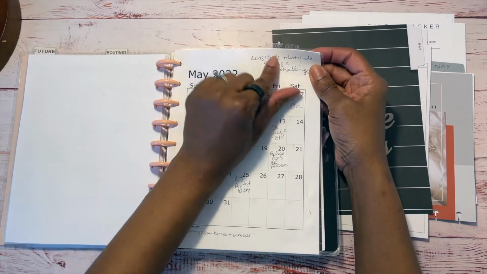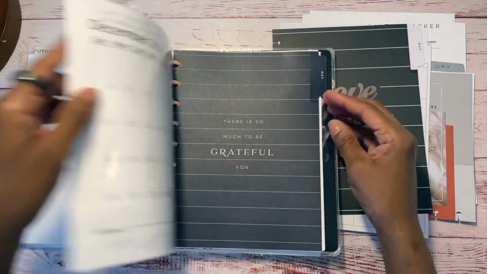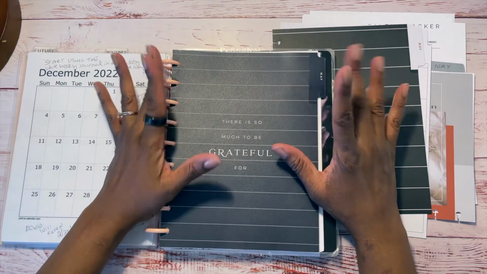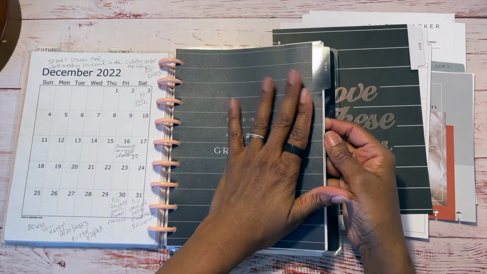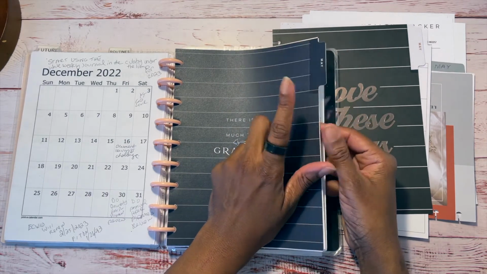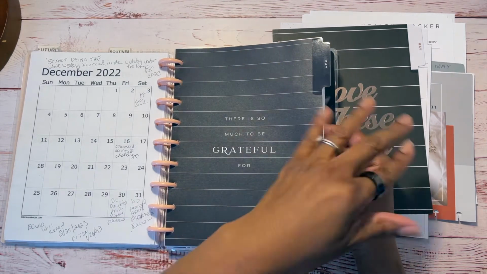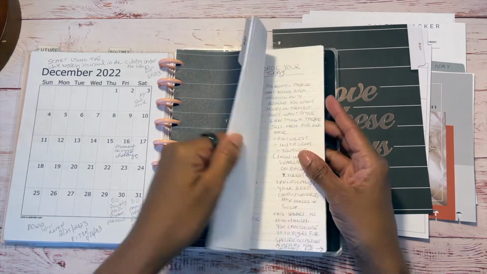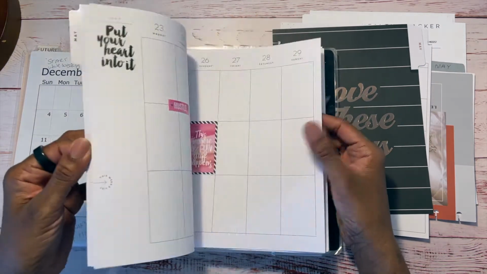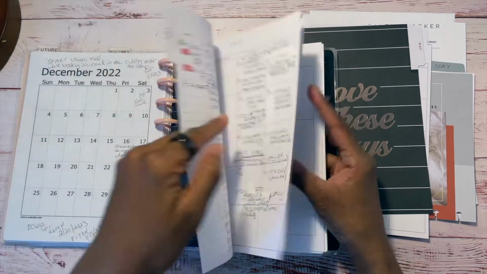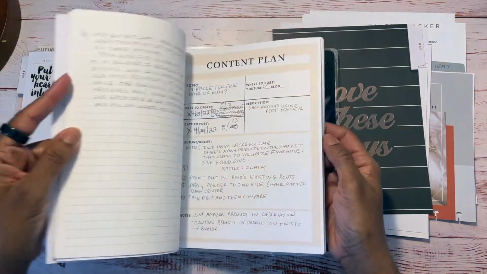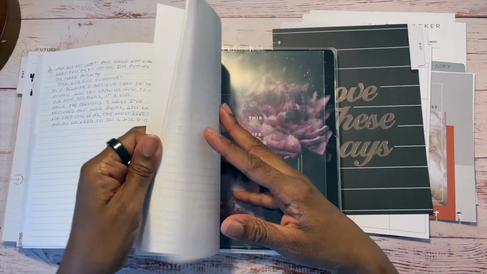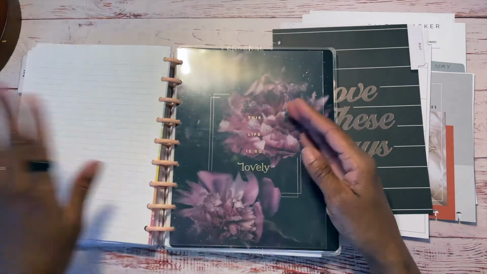Now, I also have a tab for my side gig, which is my Etsy shop, my blog, my YouTube channels. The month of May is already in here because I usually start planning the month ahead, a month in advance. So this one is already here and it has basically things that I plan on doing. This is always a work in progress. It has my content plans, extra sheets, note pages, content ideas.